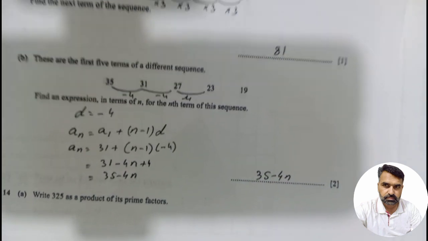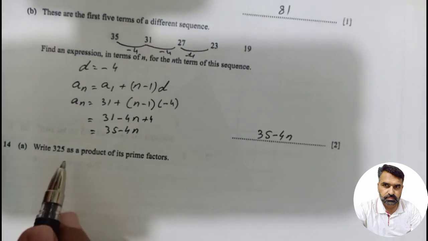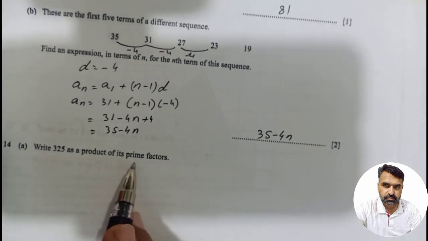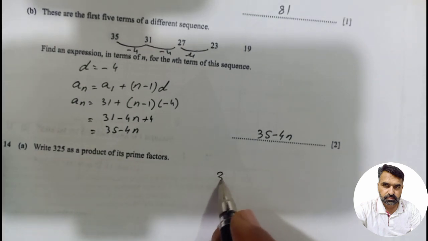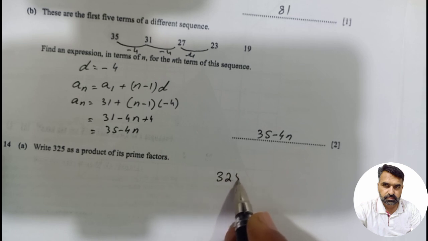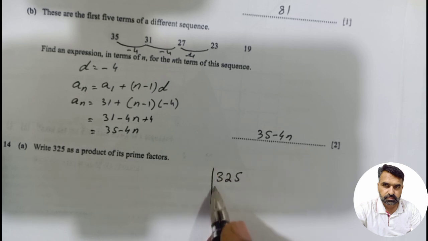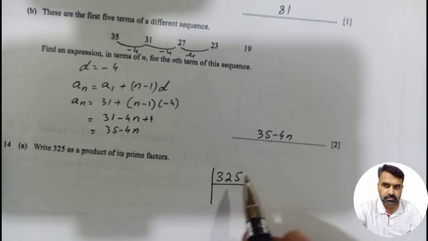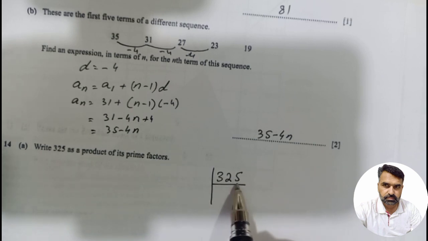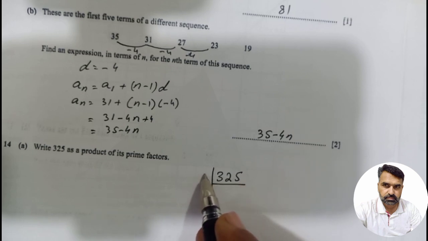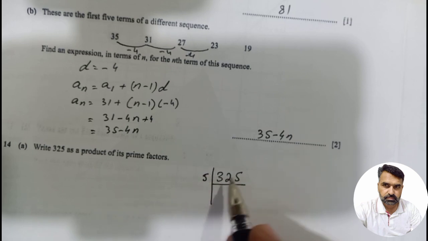Question number 14. Write 325 as the product of its prime factors. So students, we will find the prime factors of 325. 325 is an odd number, so it cannot be divided by 2. And the sum of 3, 2 and 5 is 10, and 10 cannot be divided by 3, so 325 cannot be divided by 3. And the last digit is 5, so we can divide 325 by 5.